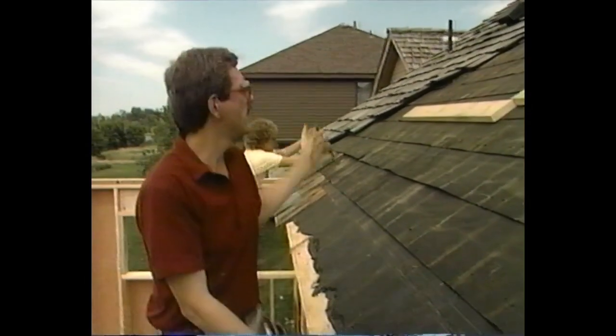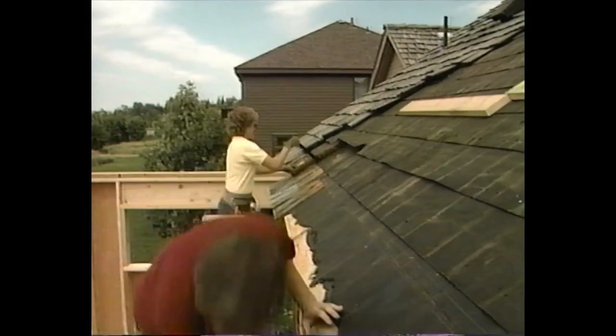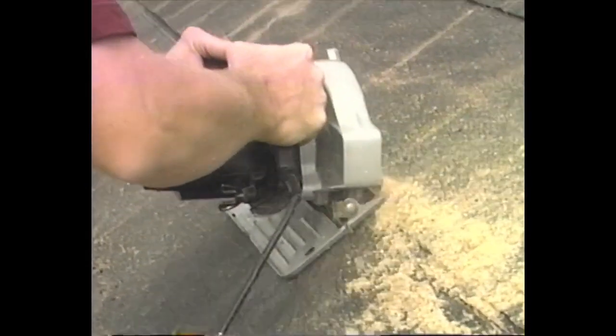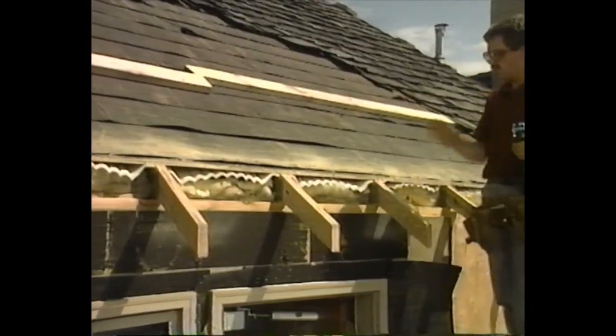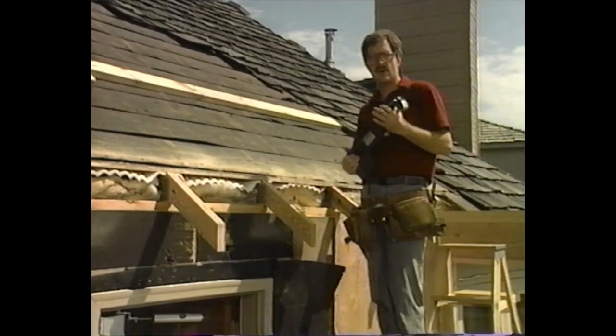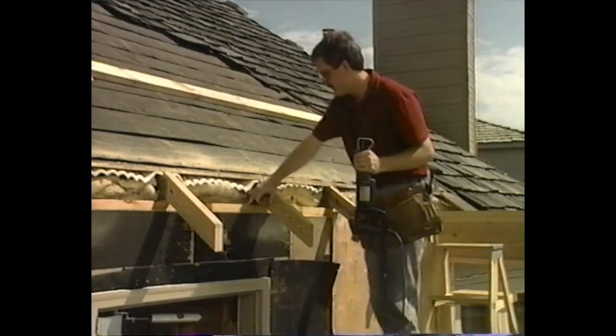Once we've removed all the shingles, we want to cut away the plywood sheathing flush with the outside edge of the existing cap plate. With all the plywood sheathing removed, we want to cut off these rafter tails using a reciprocating saw, making sure that we cut them flush with the outside edge of the existing cap plate.